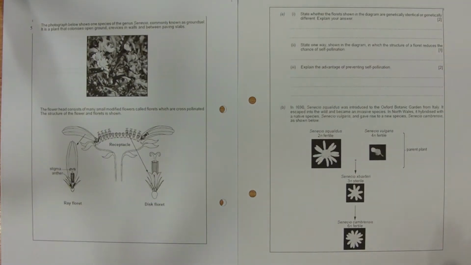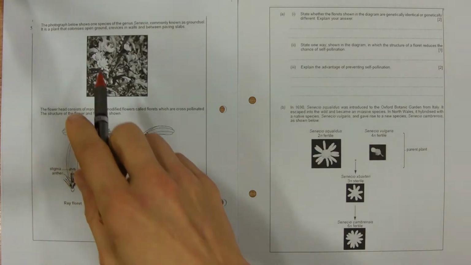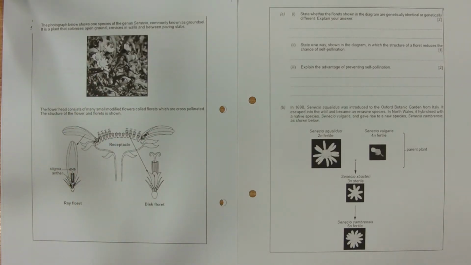Question 5, a question on plant reproduction with the groundsel. A plant that colonises open ground, crevices and walls and paving between paving slabs. Here we've got a diagram of it. Hopefully you can see some of the things that you recognise there.